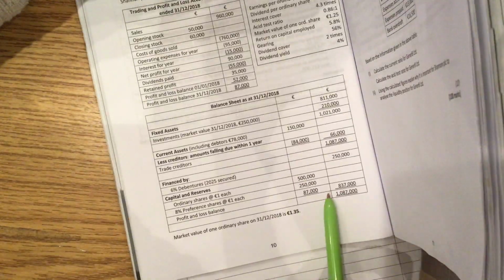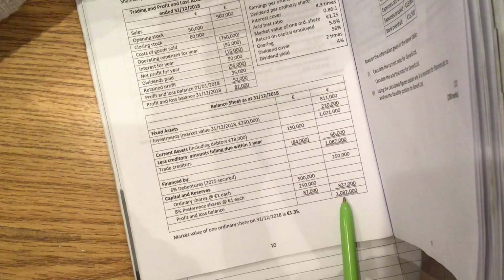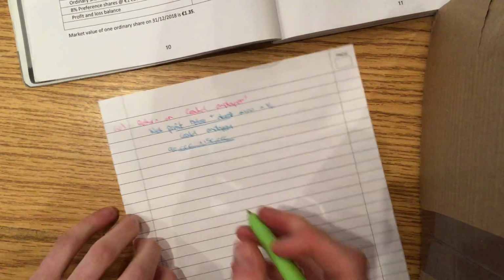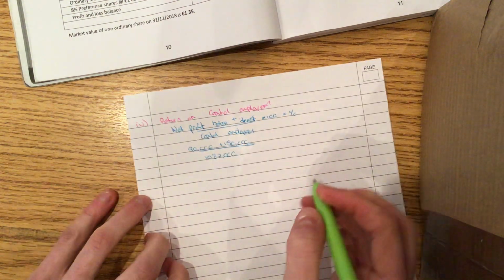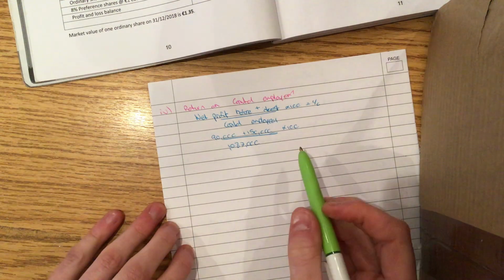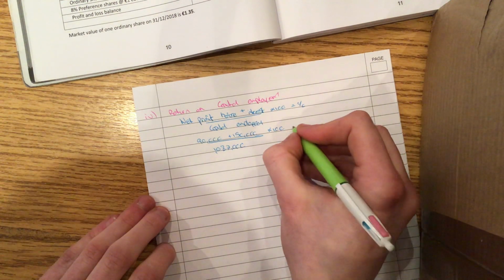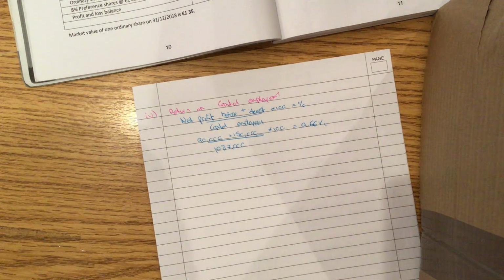What is your capital employed? Where do we get it? That figure there, the very last figure in the balance sheet. That is your capital employed. If you don't know what capital employed is at this stage, you should be shot. So it's 1087, the balance in your balance sheet. Multiply by 100, throw all that into the calculator, and you should get a total amount of 9.66%. Is that okay?